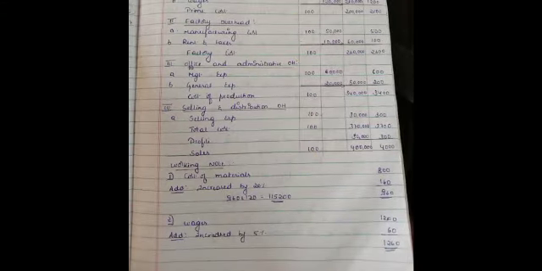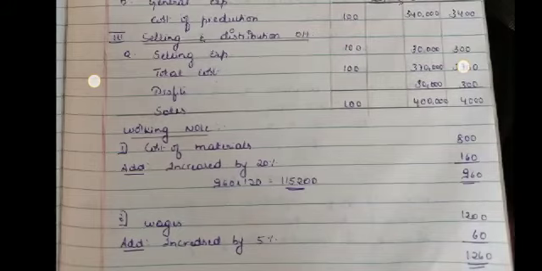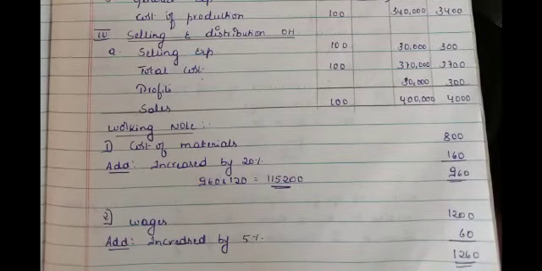Then we move on to the next part, working out. For estimation, we require a calculation. As per the information, we need to increase the cost of materials by 20%. The 2004 cost of material is 800. For that, 20% is increasing. So 800 multiplied by 20 by 100, that is 160. So 160 is the increased amount and the total is 960. The cost of material is 960.